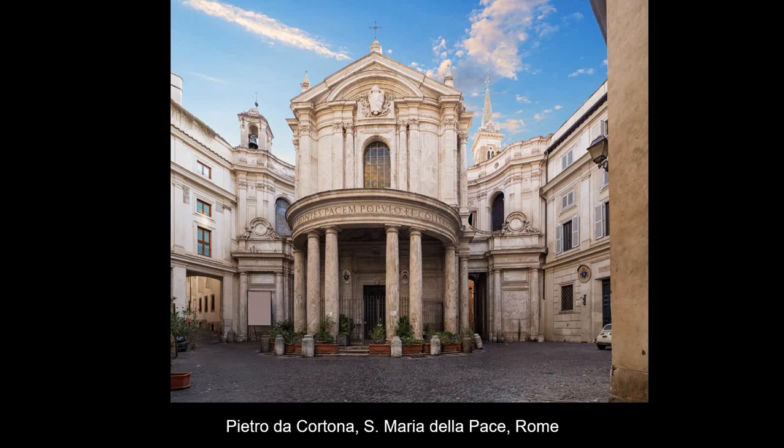Cortona also does architecture, and we see that same kind of dramatic push and pull. This is one of his better known pieces. This is Santa Maria della Pace, and again, look at this facade. The church is just this section here, but he integrates it into the courtyard. This is a relatively small courtyard, but he actually connects it to the side buildings, and he continues the cornices all the way around, integrating it into the space around it.